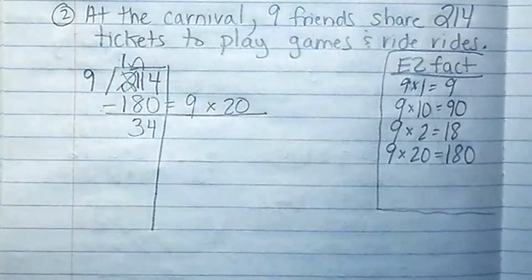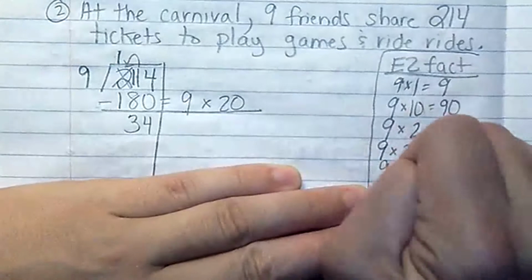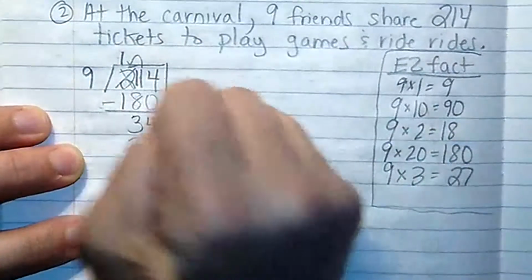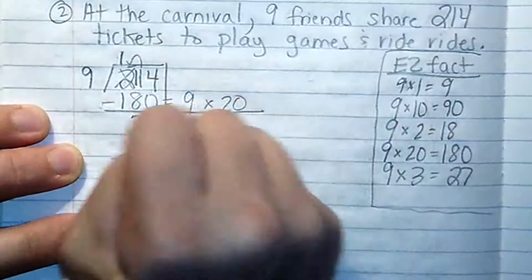Can you think of a 9s fact? 9 times something that gets me close to 34. 9 times 4 is 36. That would be too much. Let's try 9 times 3. 9 times 3 is 27. And I'm going to subtract.